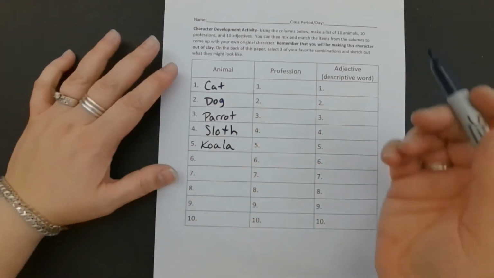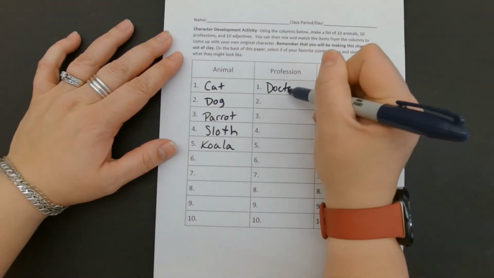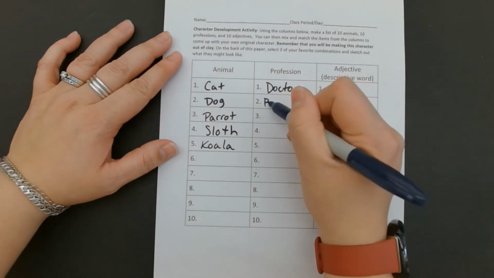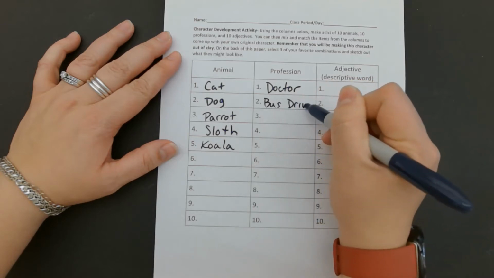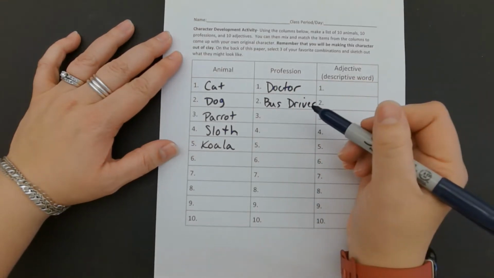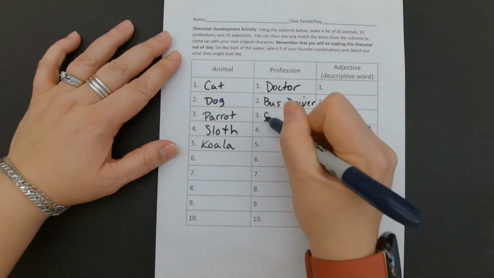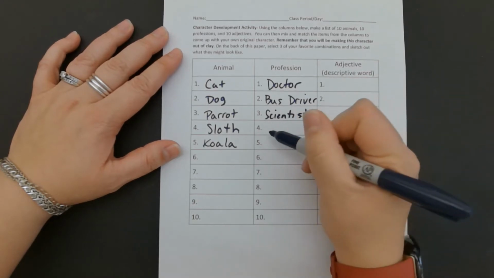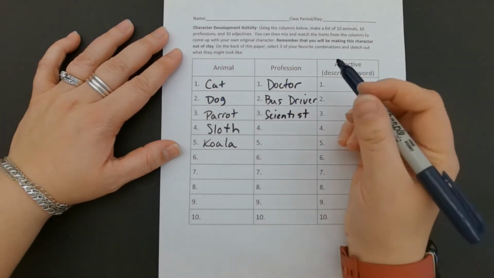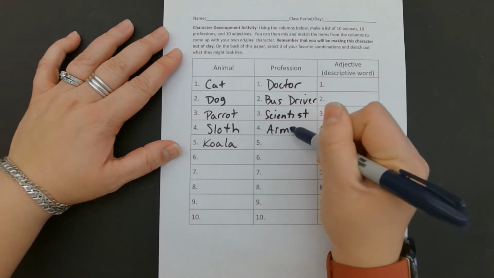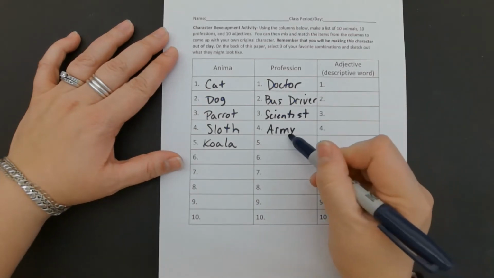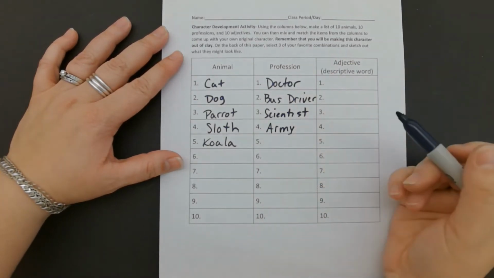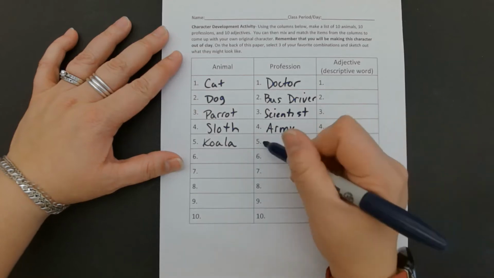Then I'm going to come up with the professions. Maybe I have a doctor. Maybe a bus driver. I could have a scientist. I could have somebody in the army, maybe. I guess army, like a soldier. I could have my last one. Maybe I have a librarian.